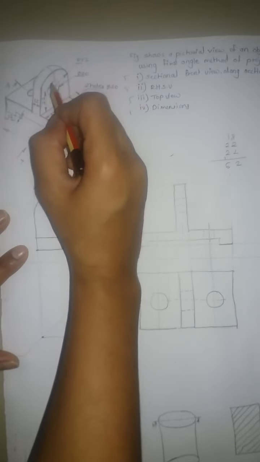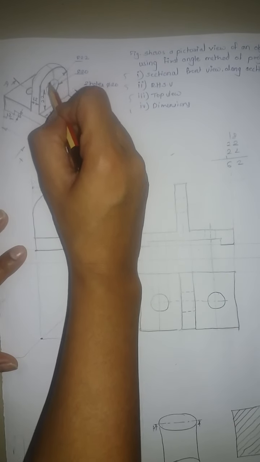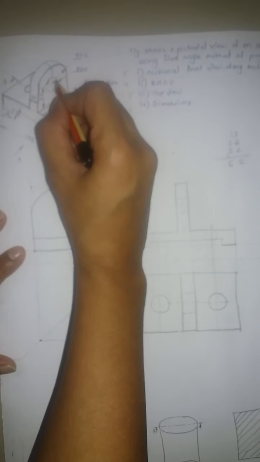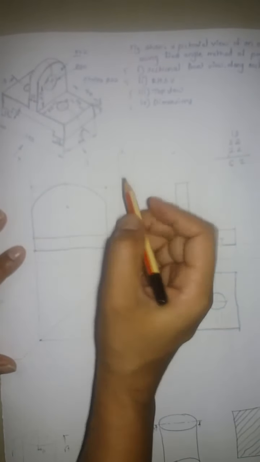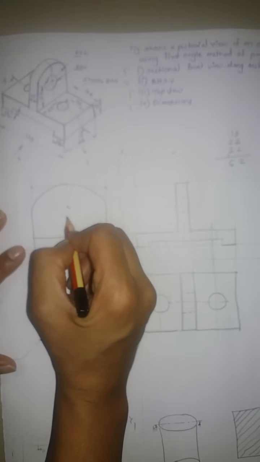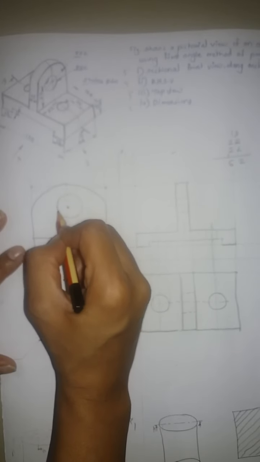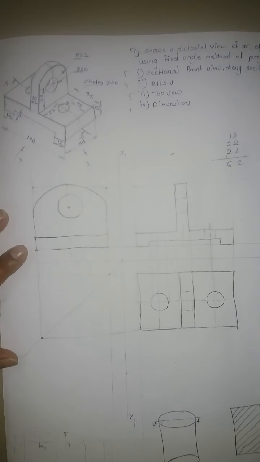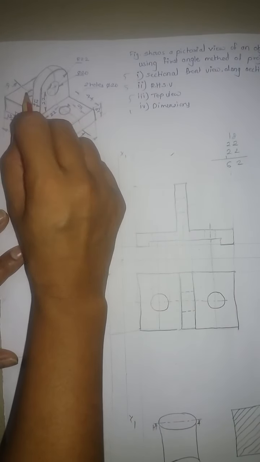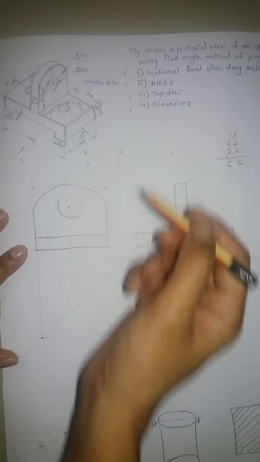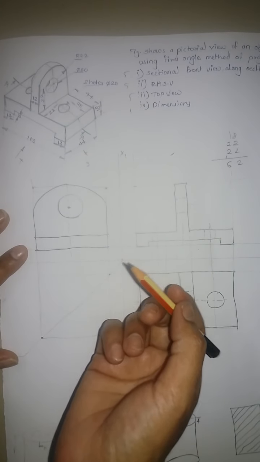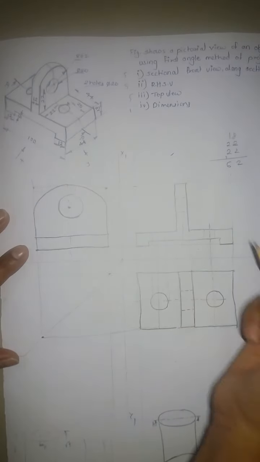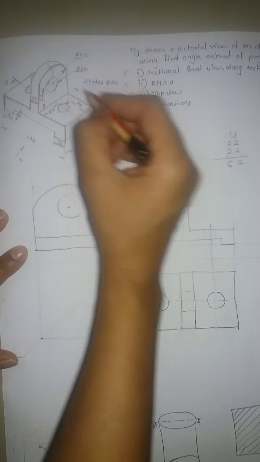Now from the right hand side view, this circle, this hole is visible, and its center is also the same. So draw this hole of 20 mm. Now these two holes are not visible from the right hand side view, so we'll show a dotted line for them.